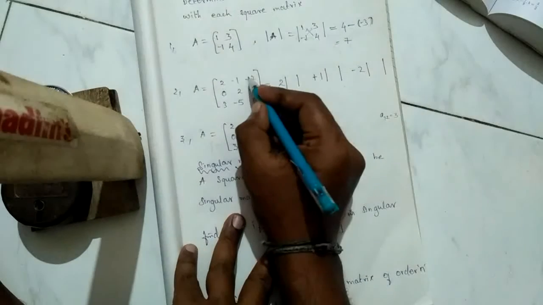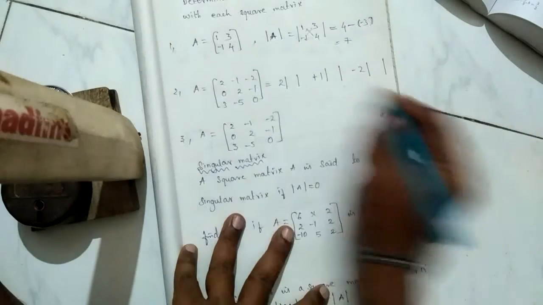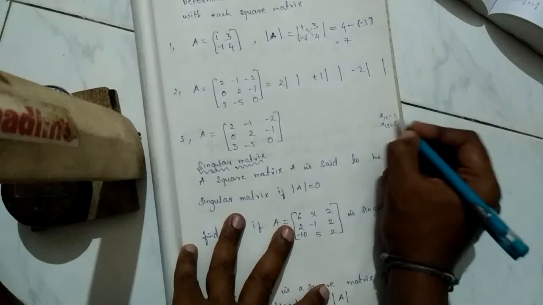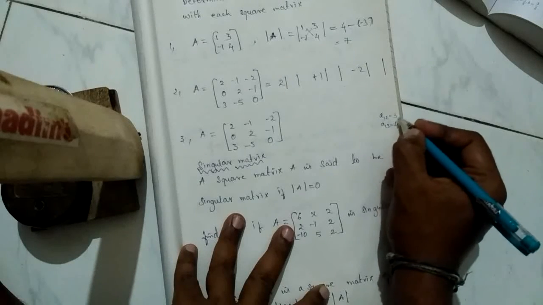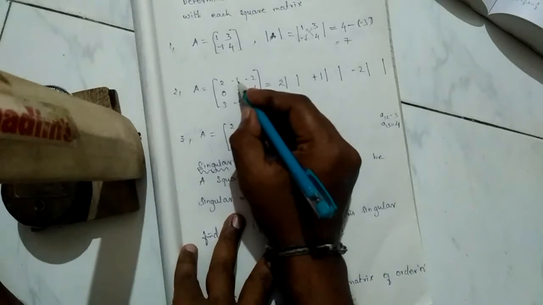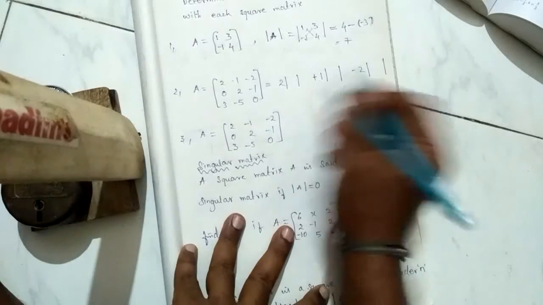Again this element is A13, correct? A13 is 1 and 3. If you add, you get only 4, so it's positive only. It is an even number only. Okay, so you need not change any sign for an even position number. For an odd positioned number alone, you need to change its sign.